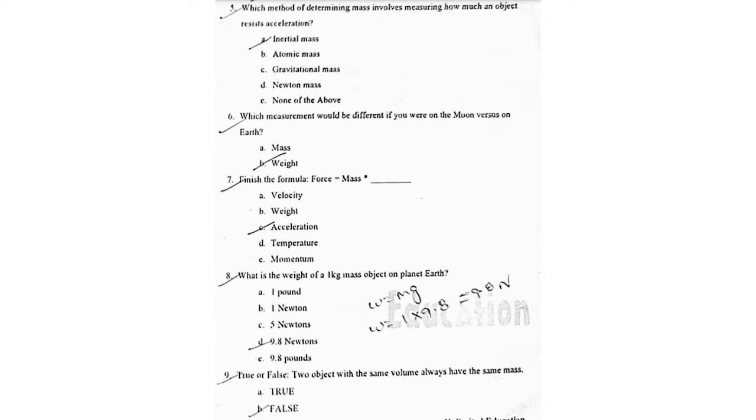So let me give the explanation for these 5 questions here. Which method of determining mass involves measuring how much an object resists acceleration? So basically, let's understand the question here. Which method of determining mass involves measuring how much an object resists acceleration?